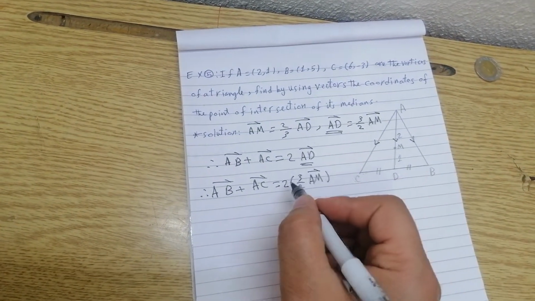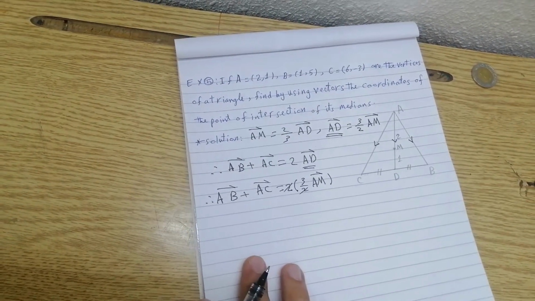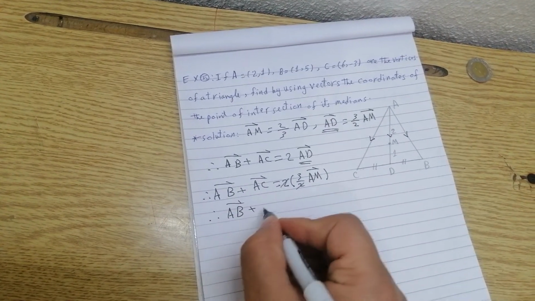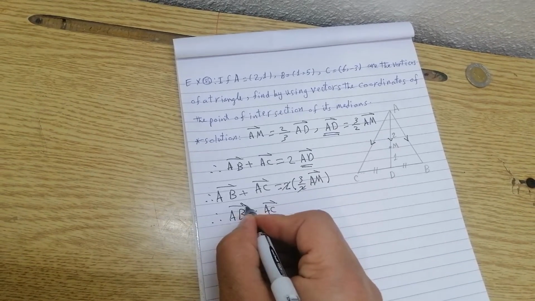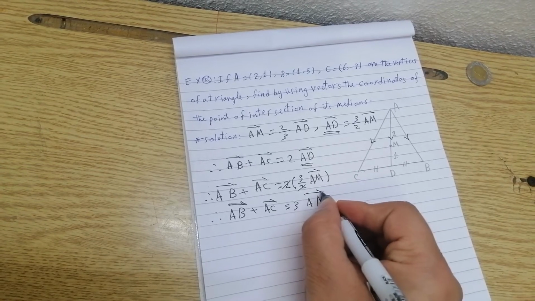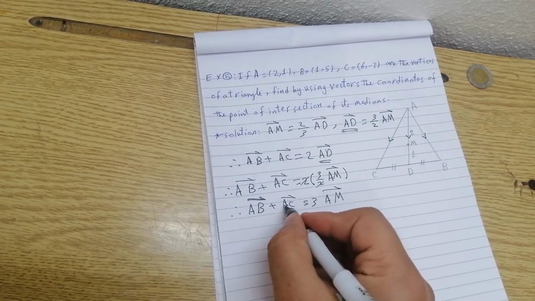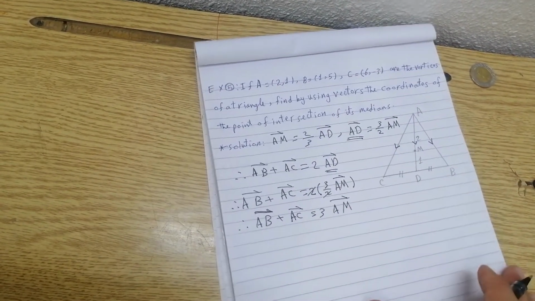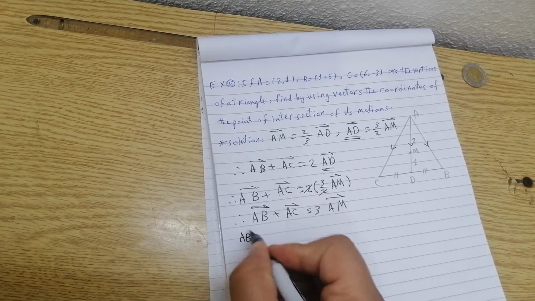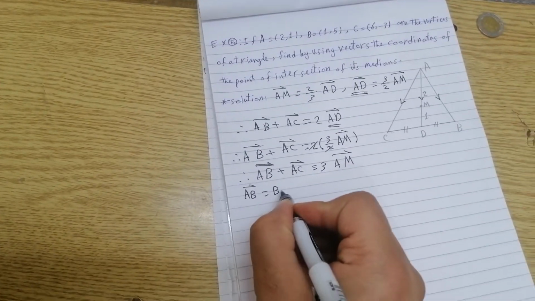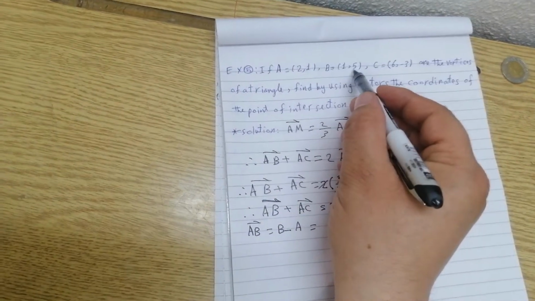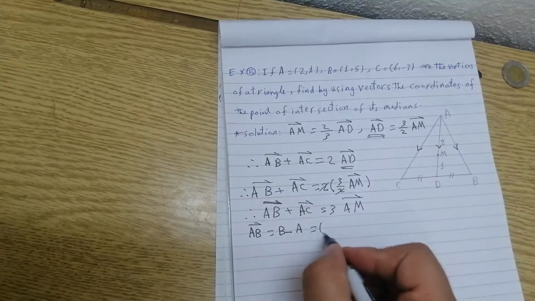So we have here a reduction. That means AB vector plus AC vector equals thrice AM vector. And let's start our job together. AB vector means B minus A, and that by given is (1, 5) minus (2, 1).